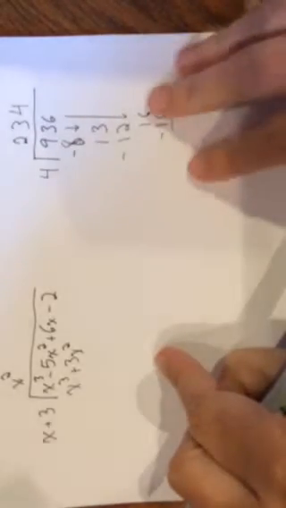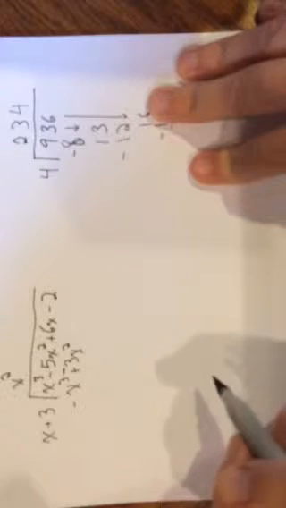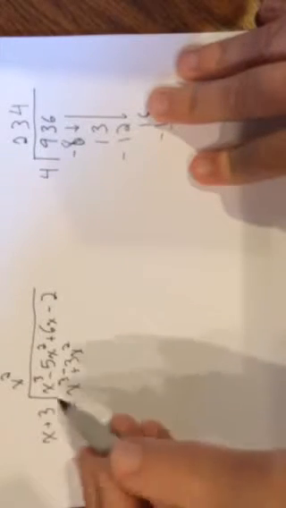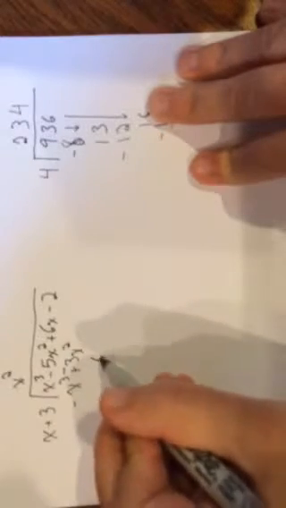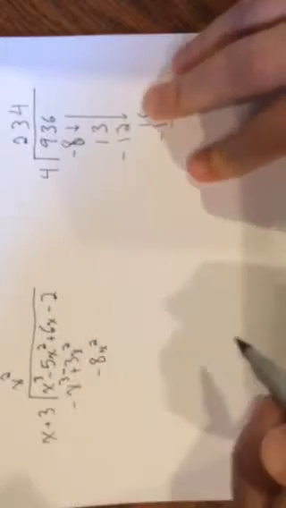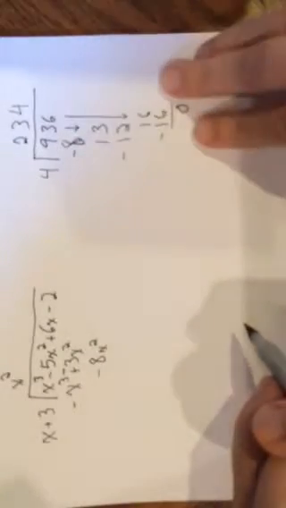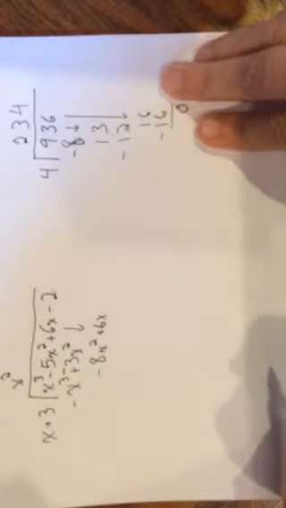When I subtract, I do want to make sure I subtract both parts. So I'm going to subtract the x cubed and I'm going to subtract the 3x squared. So x cubed minus x cubed goes away. Minus 5x squared minus 3x squared is minus 8x squared. Then I'm going to bring down the next part. So bring down plus 6x.